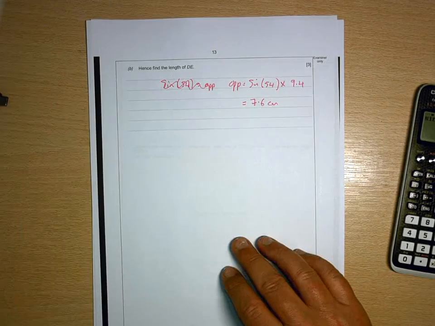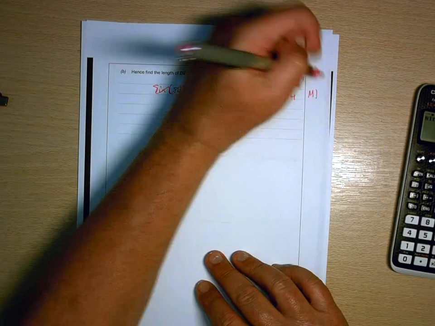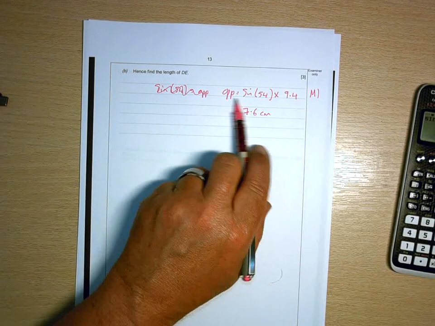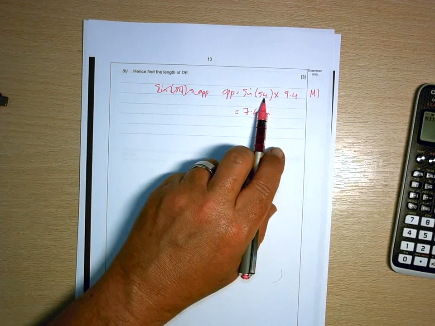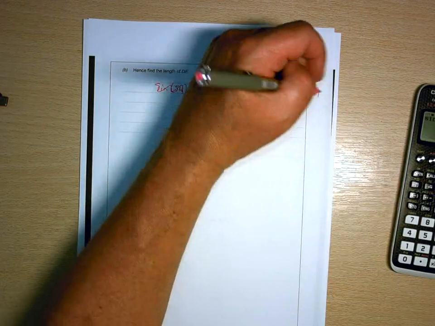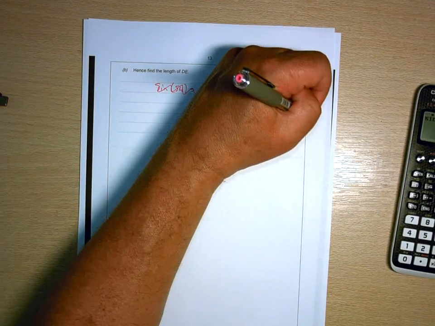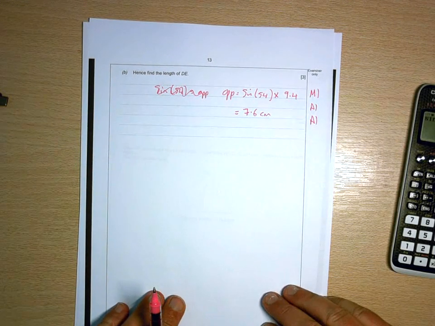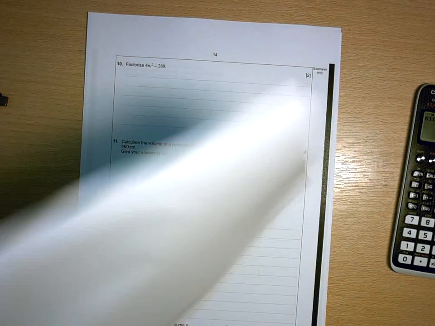Method mark for the correct use of trig there and having the 54 degree angle. Answer mark for everything correct in there, and then one for the correct calculation. Question 10.